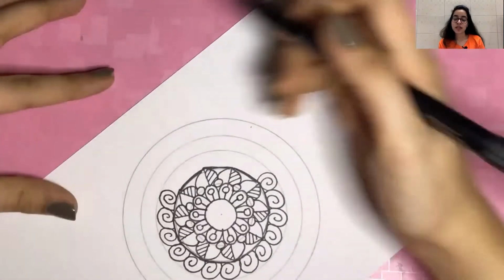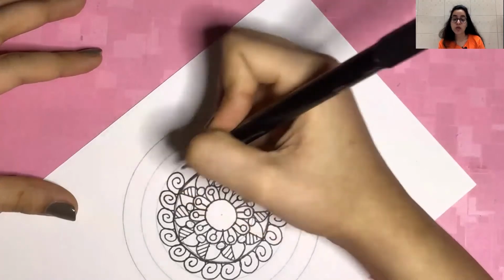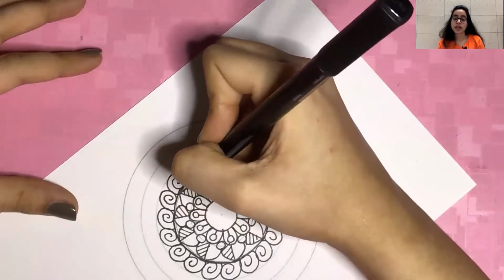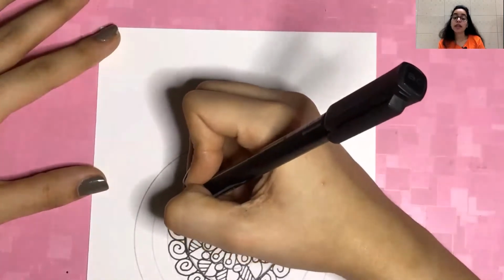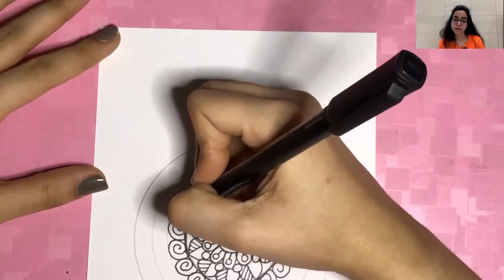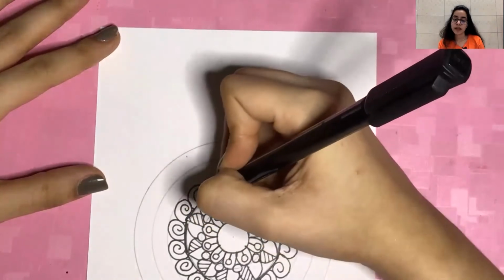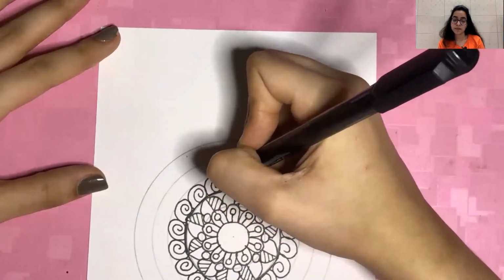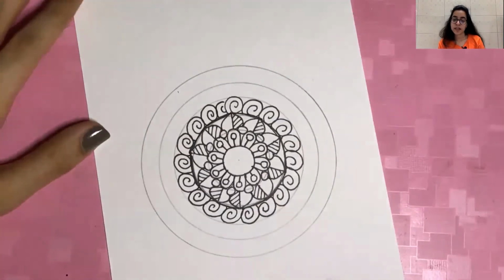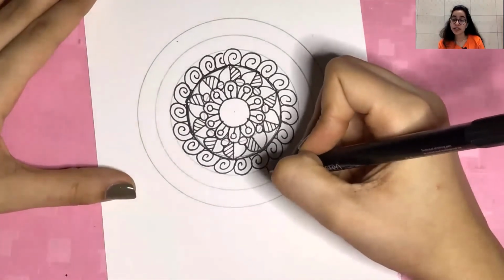Okay, so I'm just creating these spirals in the whole ring of circle, in the whole gap, right till I reach the beginning point. Okay, awesome. So just done with these spirals now. Let's move to the next layer.